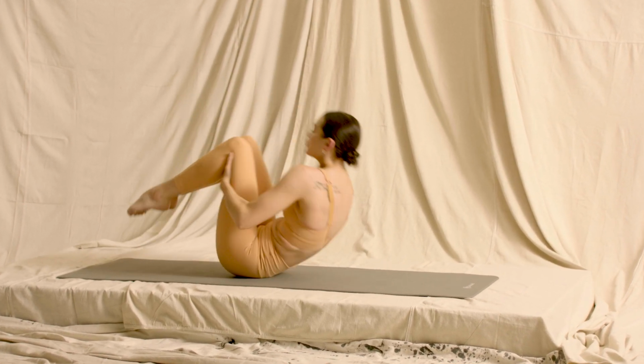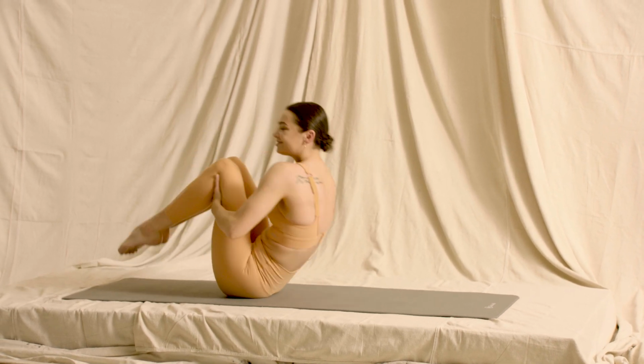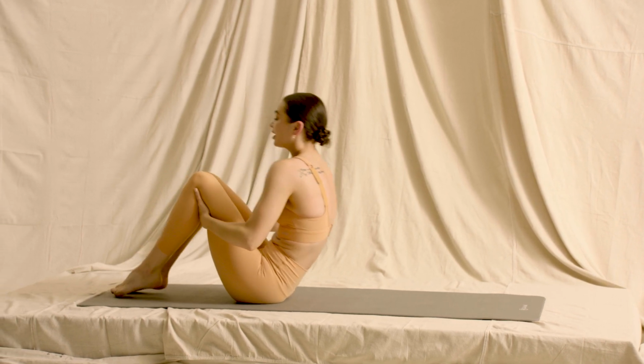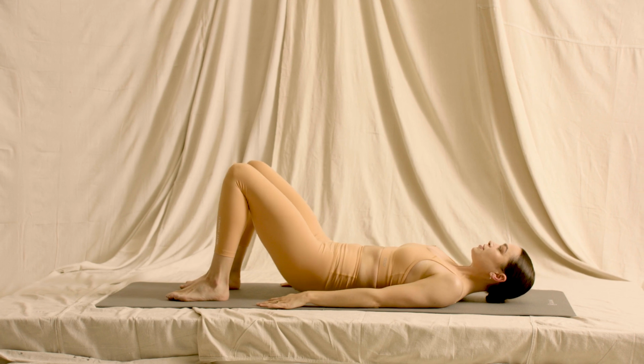All right, so take a breath, roll again. And one more time, just for fun. Take a breath and lift back up. Well done, and now roll back onto your back nice and slowly. Palms next to your hips, pressing into the floor.